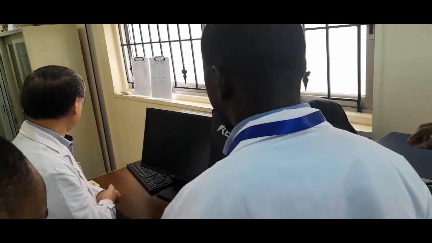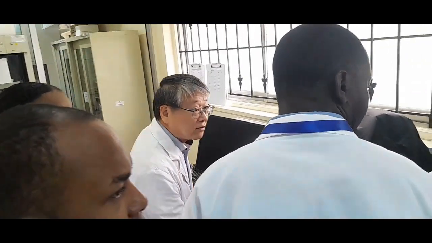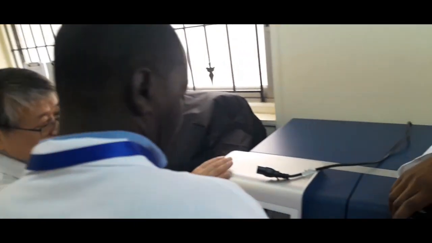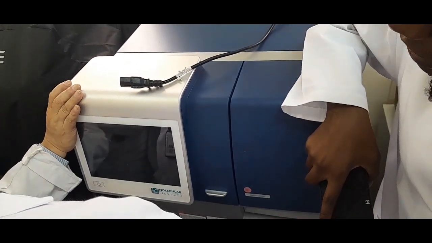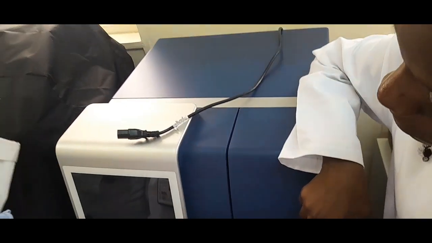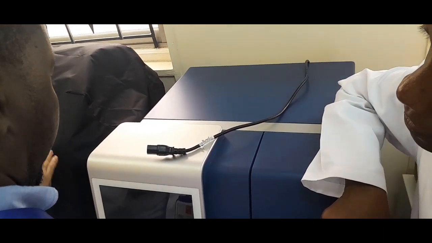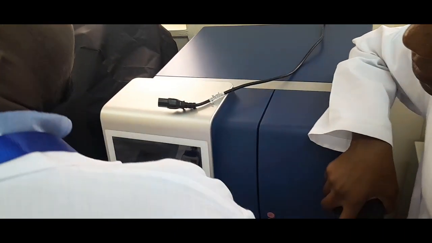Can you explain what this is? Okay. This one is a multifunctional plate reader. The various wavelengths you can choose, and there is no need to change the filter one by one.